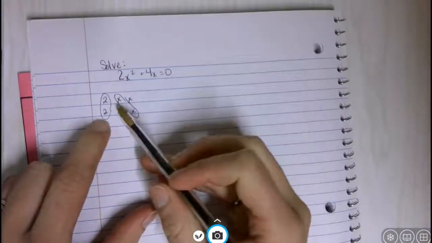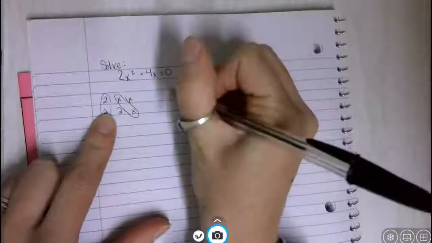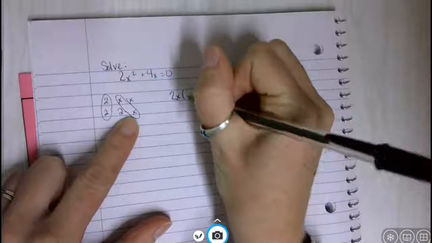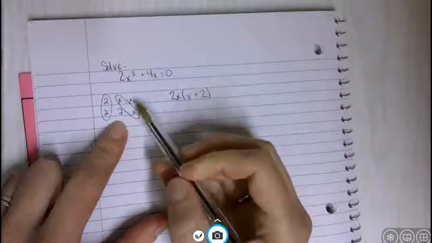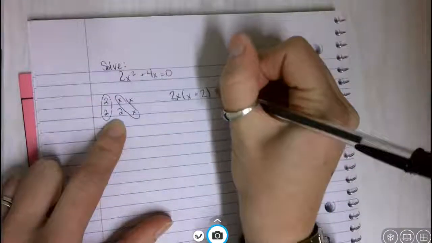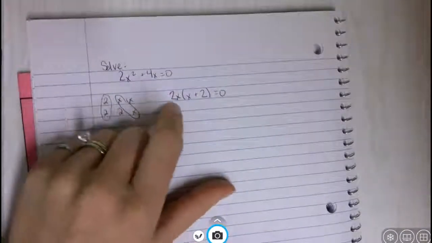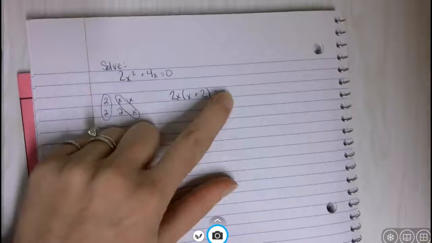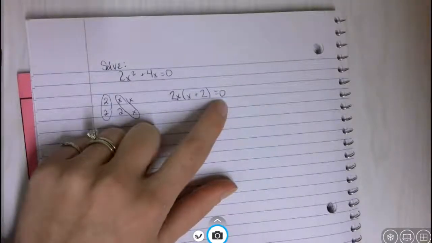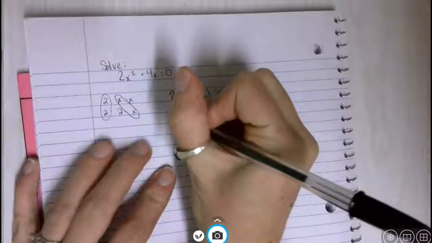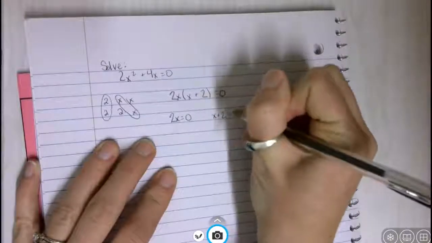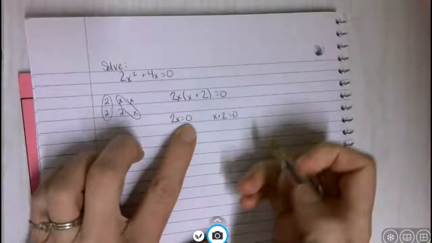And when I multiply those together, I end up with 2x. That's what I've factored out. And I'm left with x plus 2, because that's what's left in my top row, and the 2 is what's left in my bottom row, equals 0. So now I have two things that are being multiplied, and they're set equal to 0. That's the second piece, I have to make sure they're set to 0. So now I can use my zero product property. So I have 2x equals 0, and I have x plus 2 equals 0. Set them both equal to 0 and solve.